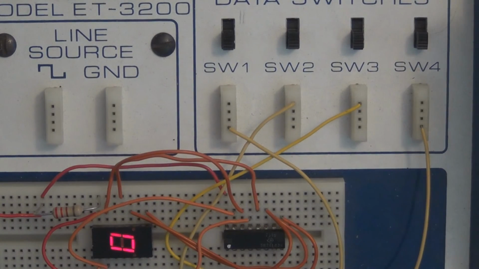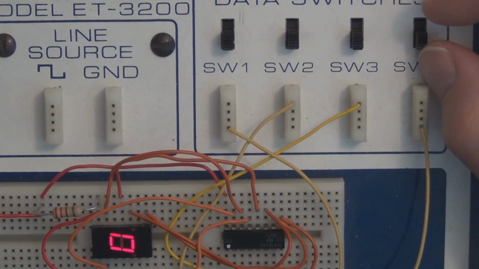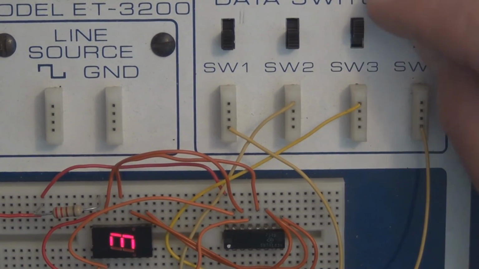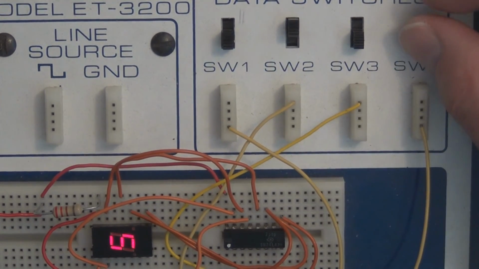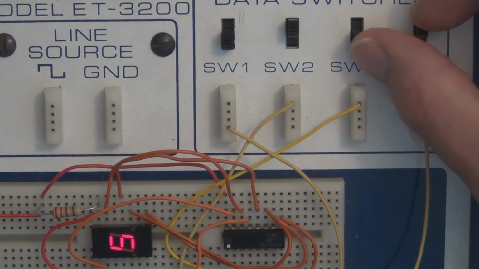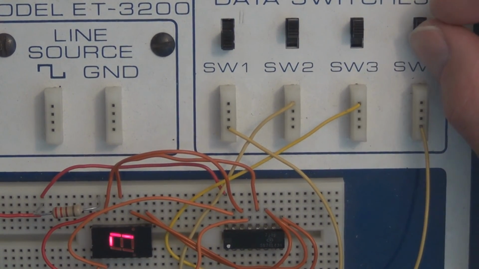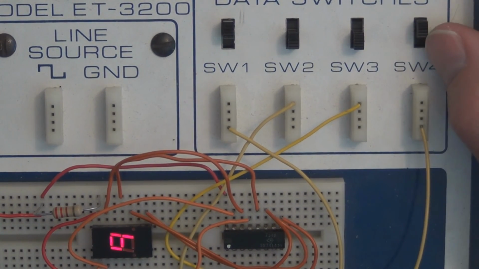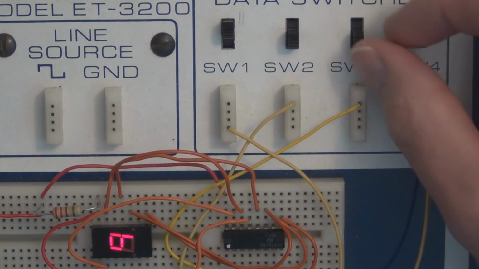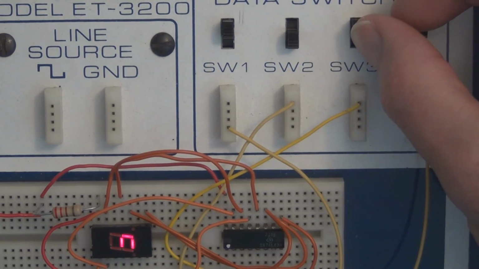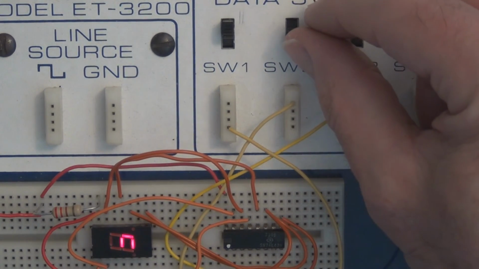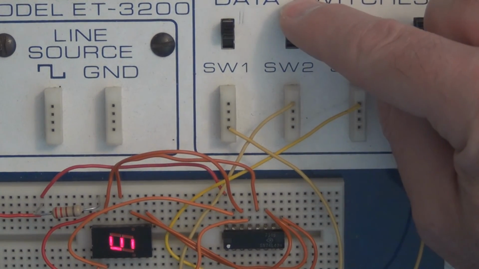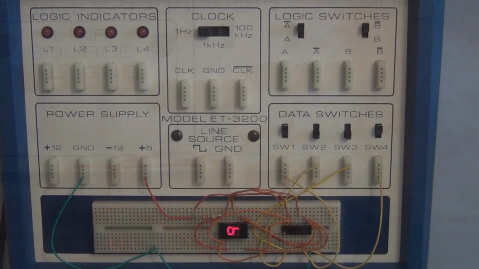So we can step through the BCD code. We're already at 0. There's 1, 2, 3, 4, 5, 6, 7, 8, and 9. And if I go further in this progression, they're invalid code groups, and you get symbols that are not the decimals 0 through 9.